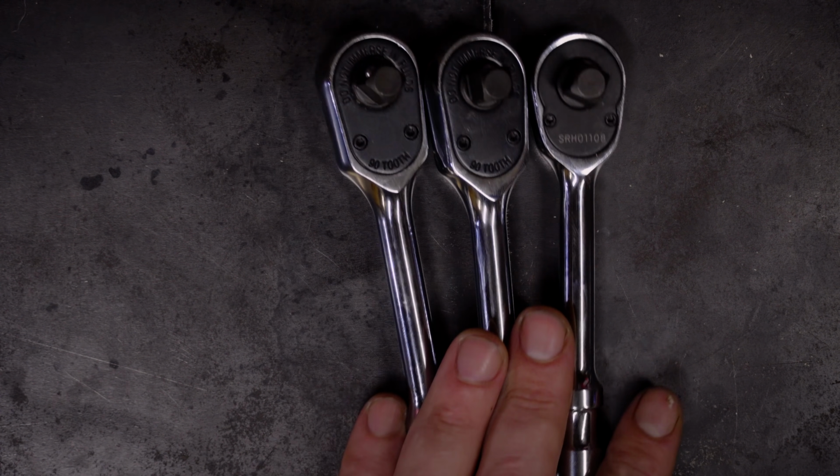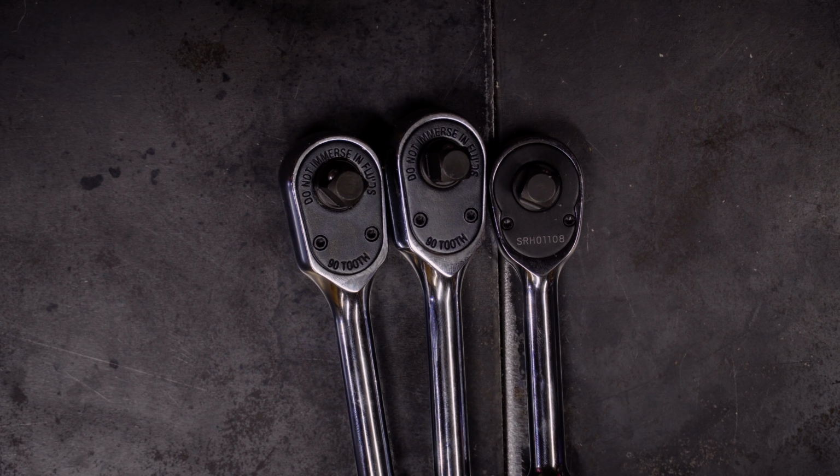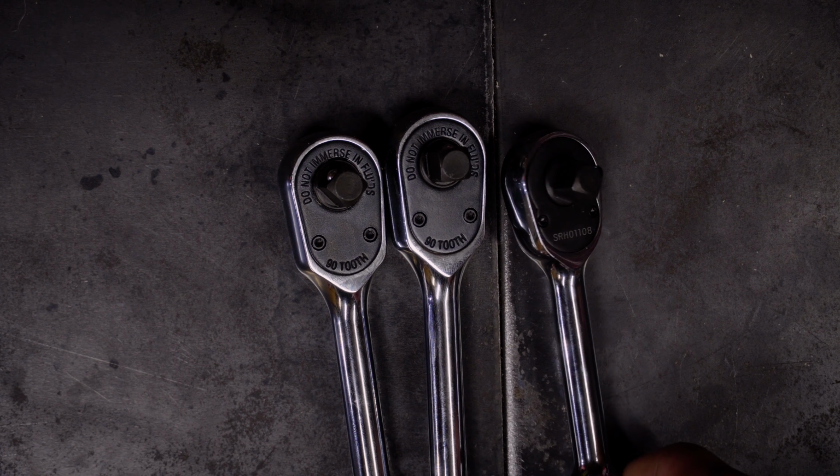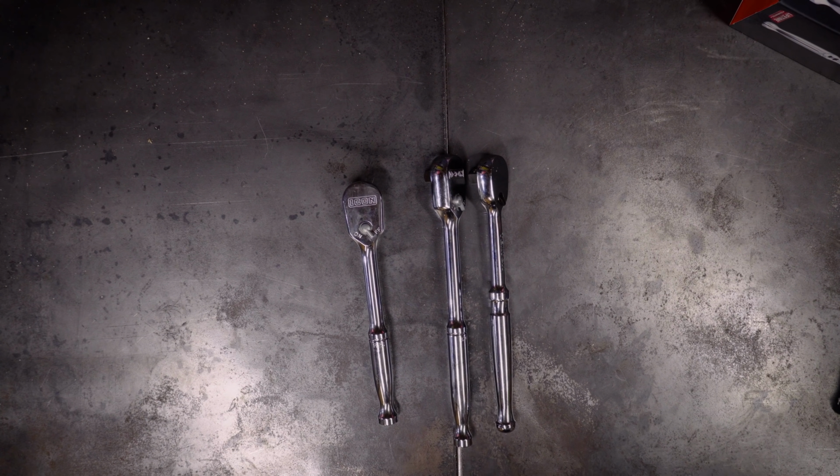The first thing we notice about these ratchets is the head size. Now we can see the ratchet on the right, the head size is a lot smaller than the other two. And that one is in fact the Tekton. The Tekton ratchet I bought is an 8-inch ratchet. The Icon ratchets that I have are a 9 1/16 and a 7 5/8 ratchet.